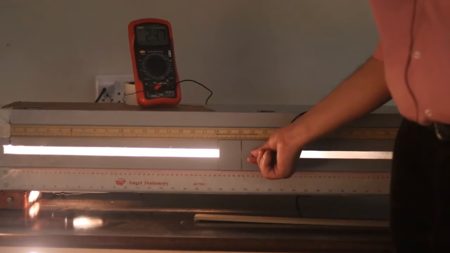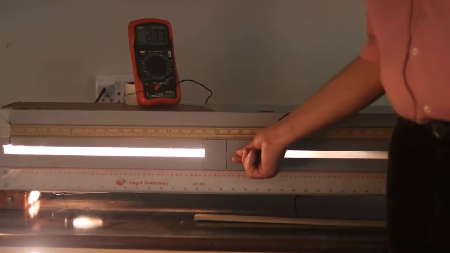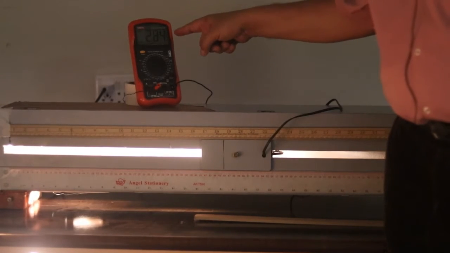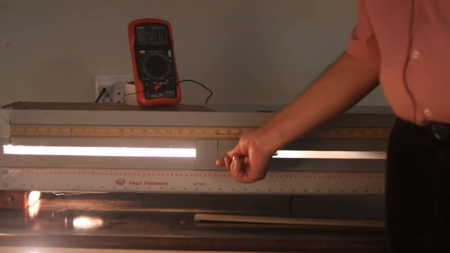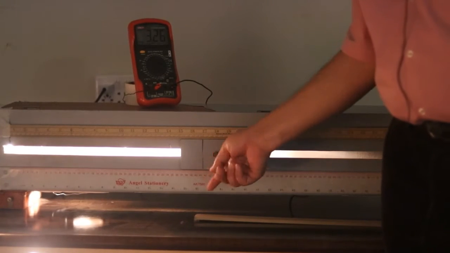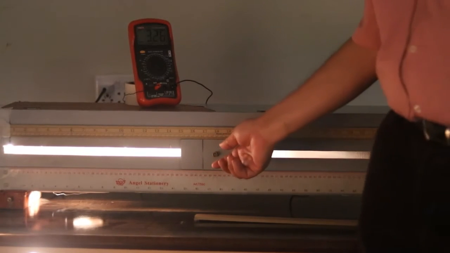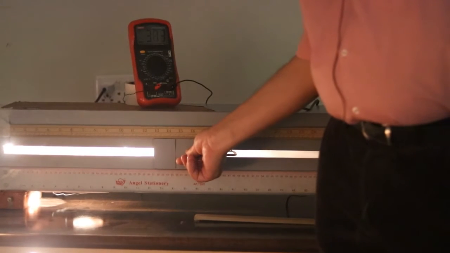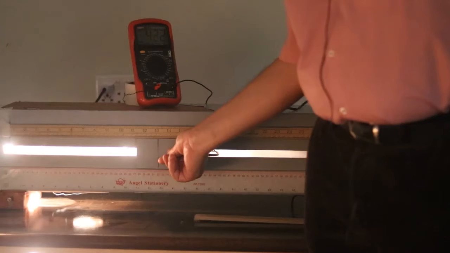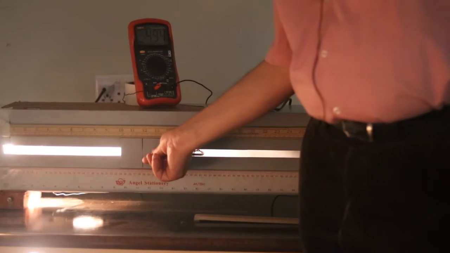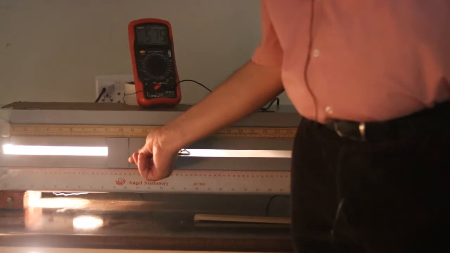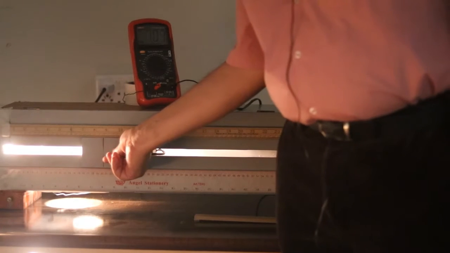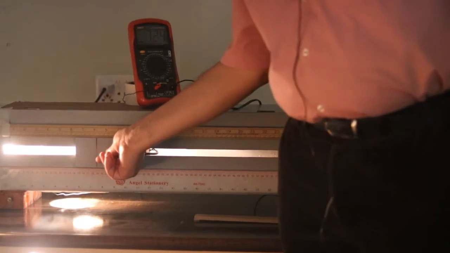The methodology is the same. What you need to do is freeze the frame, measure the distance from here, and write down the current value. Then freeze the frame again and write down the next value. Take as many points as possible, because you have to do a linear fit. You need a large number of points so that you get a straight line when you plot current versus 1 over d square.